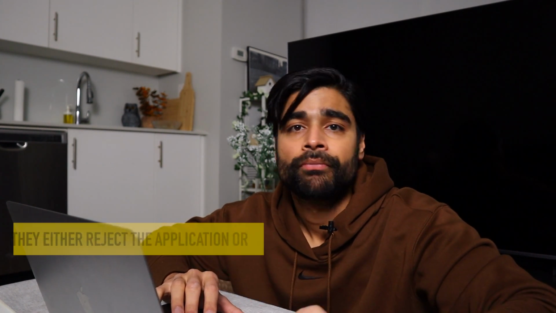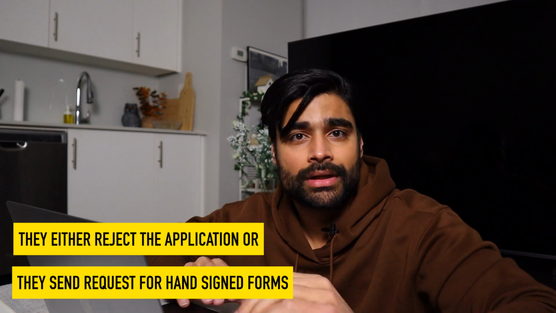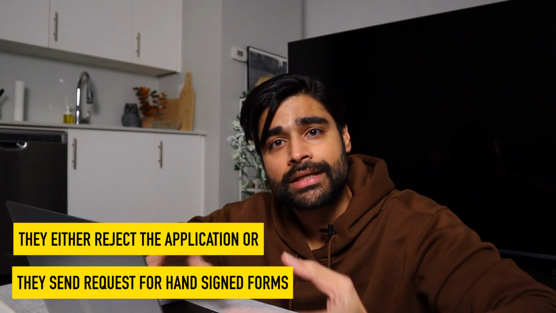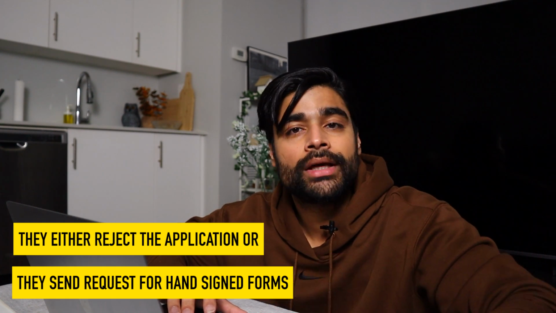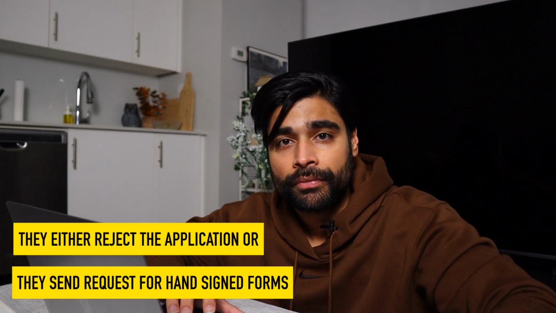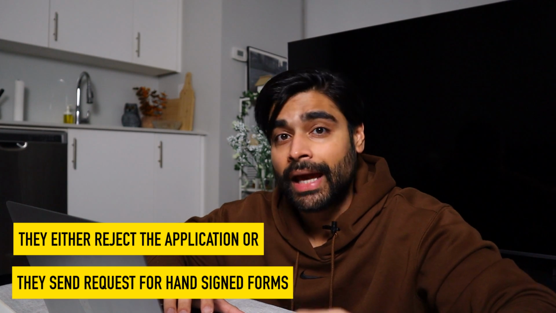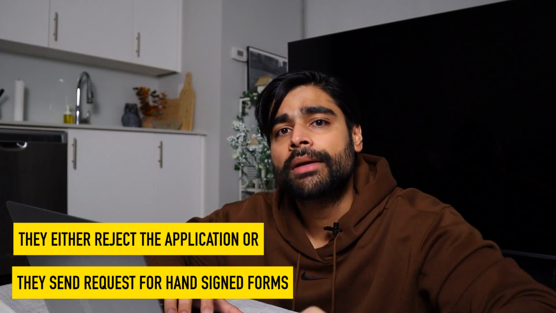Now, if you already submitted your application before but it did not go through, this can also happen in two ways. They will either reject your application completely, in which case you will have to resubmit the application, or they might just request you to only provide that particular form that they are expecting to see hand signatures in. So let's look at both those cases.